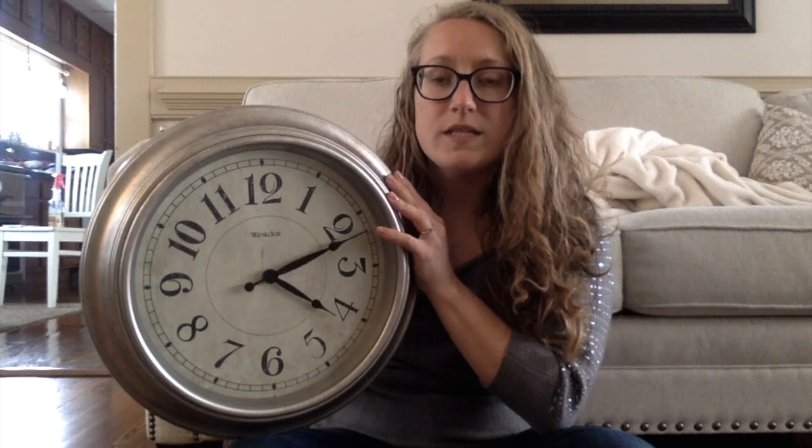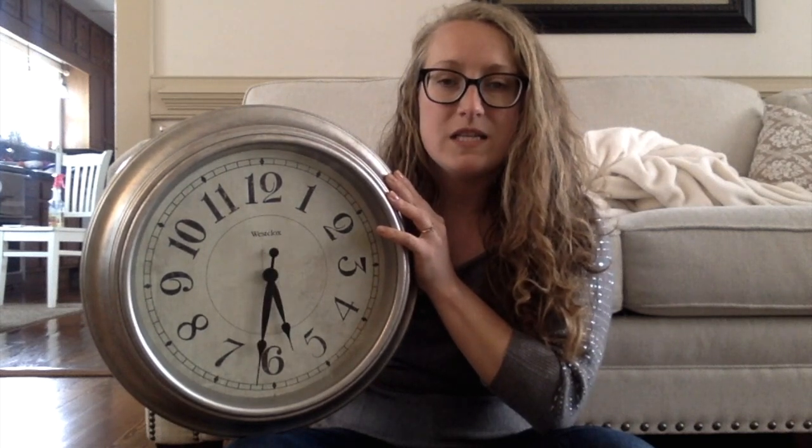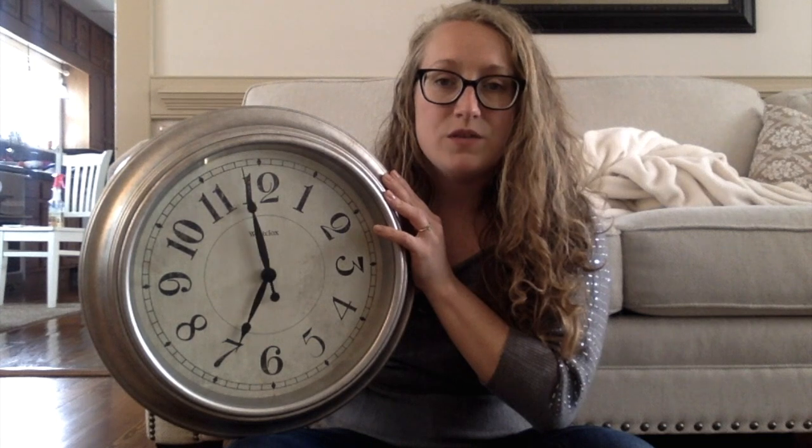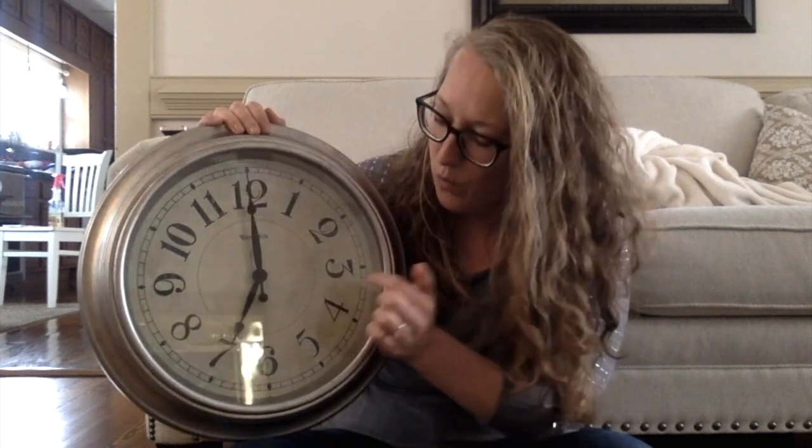Let's go this way. And our clock always goes this way. This is called clockwise. Clockwise means that it's always going from our little numbers like 1 to our big numbers all the way to 12. Kindergarten, what time is it now? This is 7 o'clock. 7 o'clock.